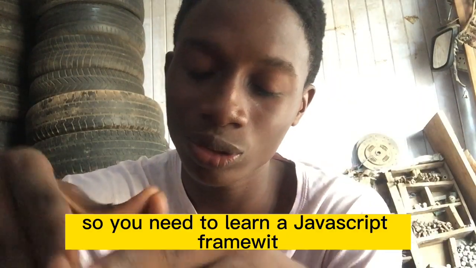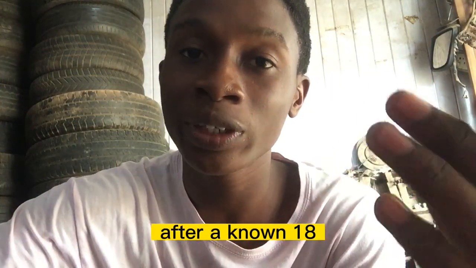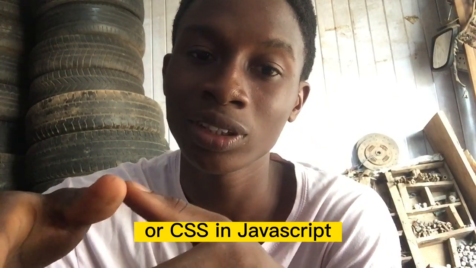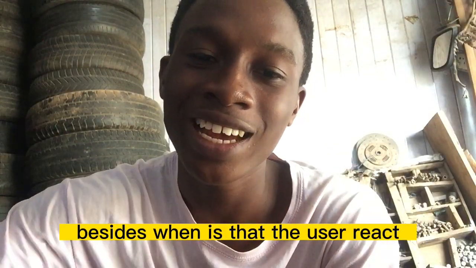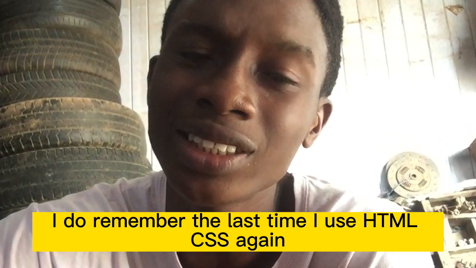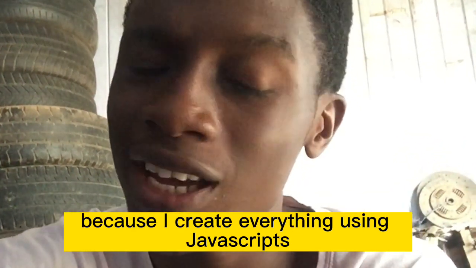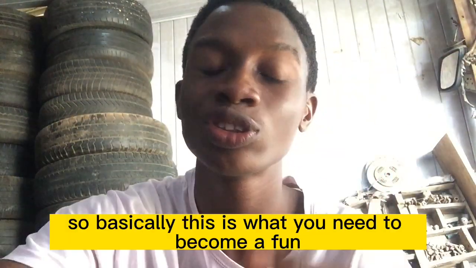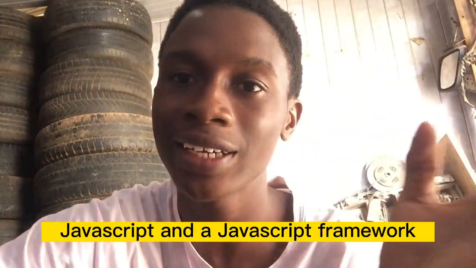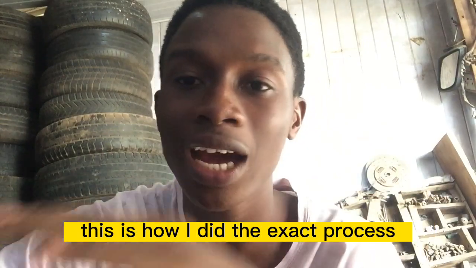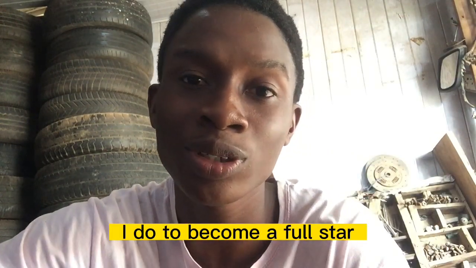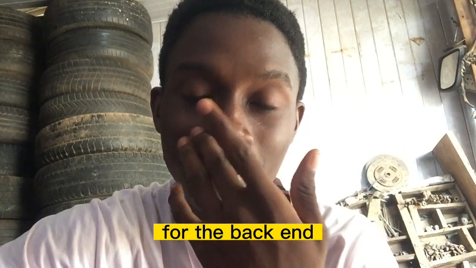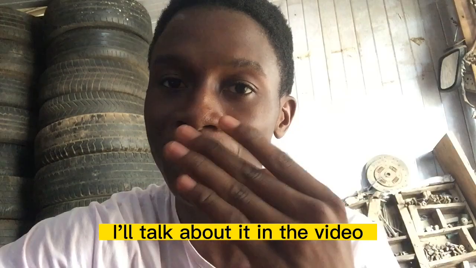So you need to learn a JavaScript framework after knowing HTML, CSS and JavaScript. Besides, when I started using React, I don't remember the last time I ever used HTML and CSS again, because I create everything using JavaScript and it's very cool. So basically this is what you need to become a front-end developer. You just need HTML, CSS, JavaScript and a JavaScript framework. This is the exact process I took to become a full stack developer. That is, I learned the front end and the back end. For the back end, I'll talk about it in a later video.